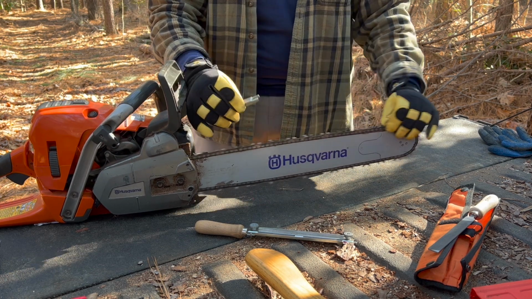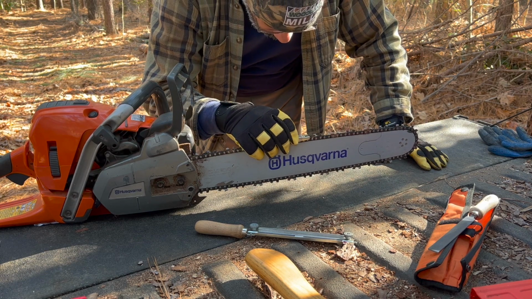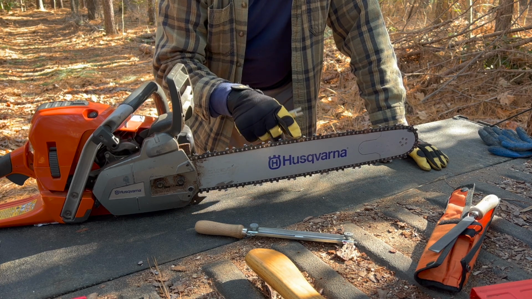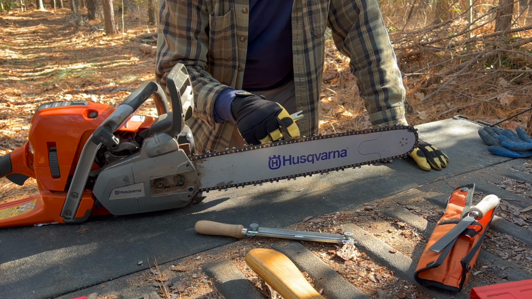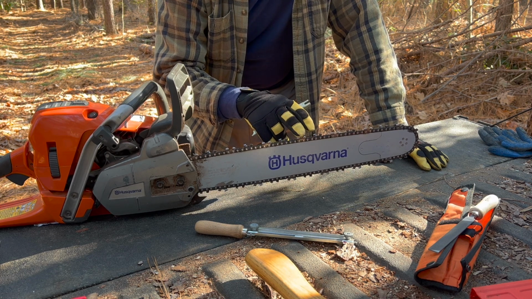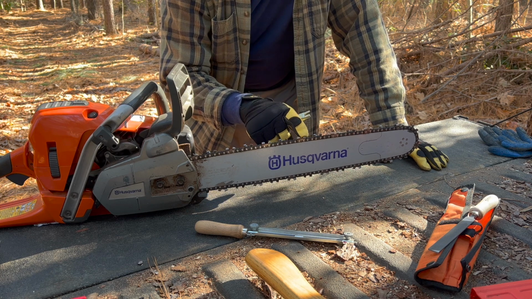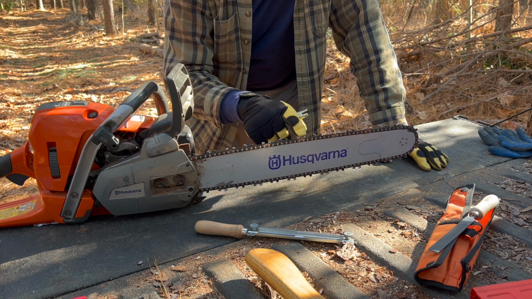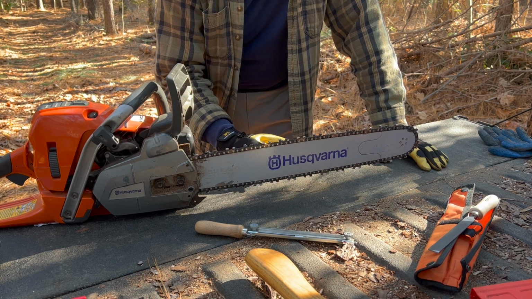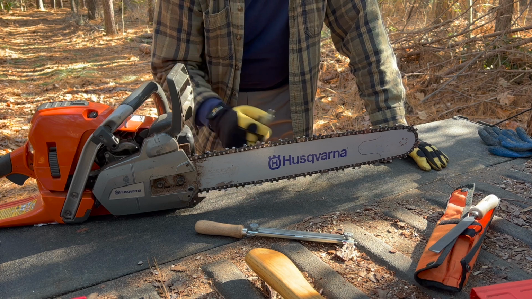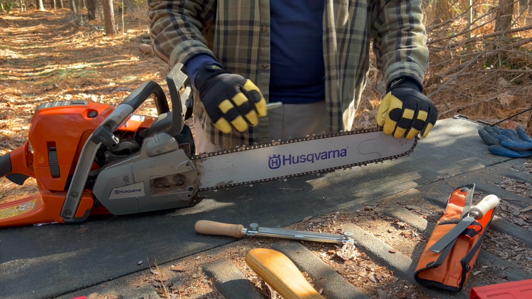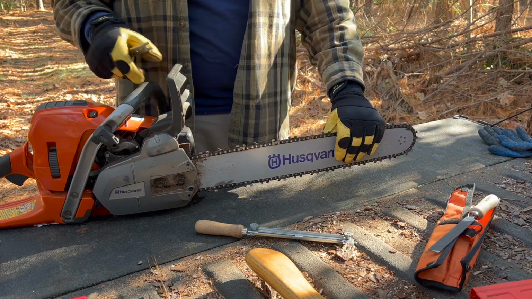But again, the main reason you have to take the rakers down is when you file the cutter, you're basically lowering, even by a little bit, the height of that cutting chisel, and so you're changing its height relative to the raker, and that's how the raker is controlling the depth of that cut. I would say probably every 4 to 6 times I do a normal filing, I will have to adjust the rakers, but obviously I don't need to here. So those guys are good. So this chain is ready to go.